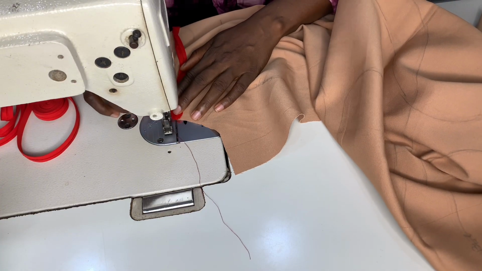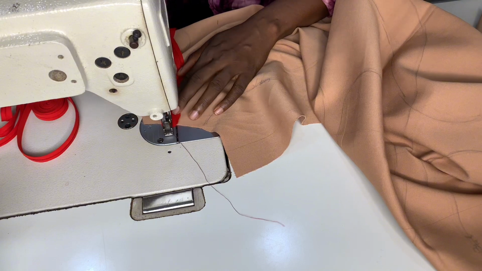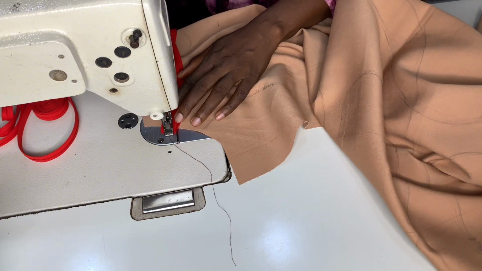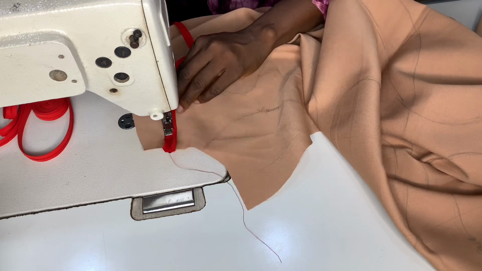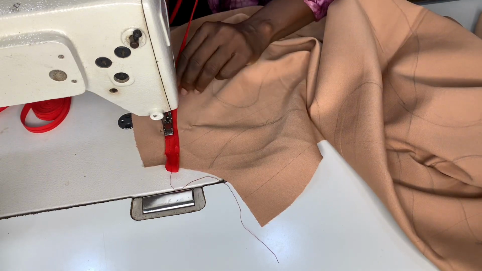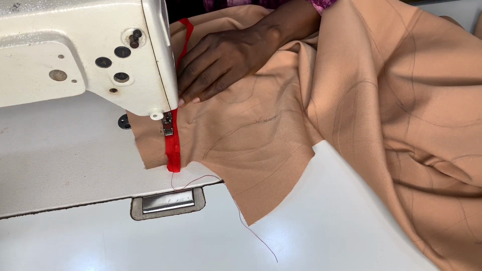Okay, so I'm using different bias for this design. So I'm just starting with the red here. So just go ahead to sew on that line or the curve that you had marked. I'm using my bias first of all to sew the first stitch around the curve.